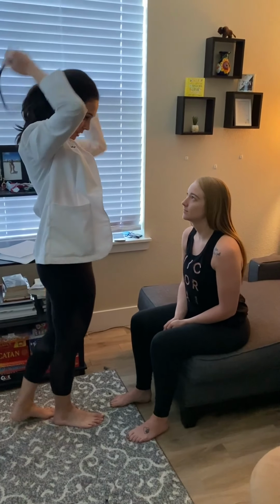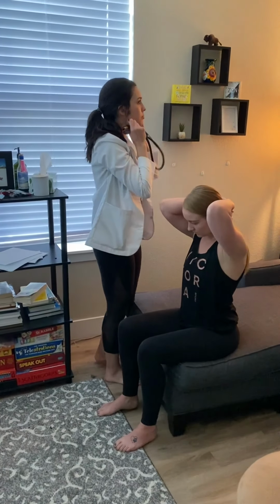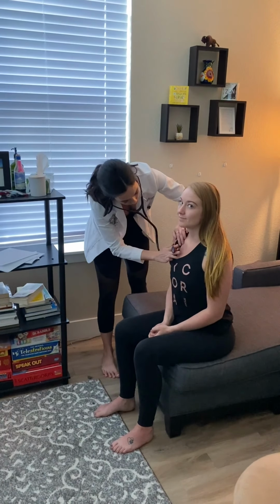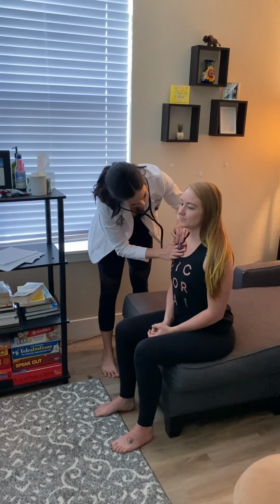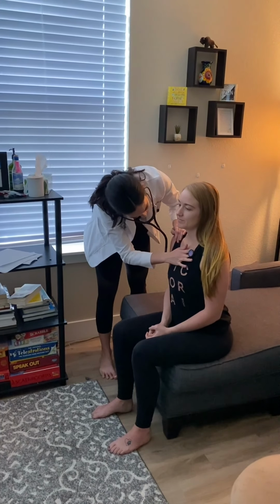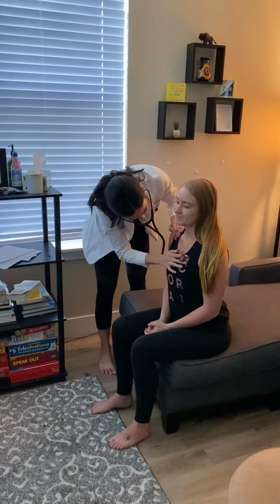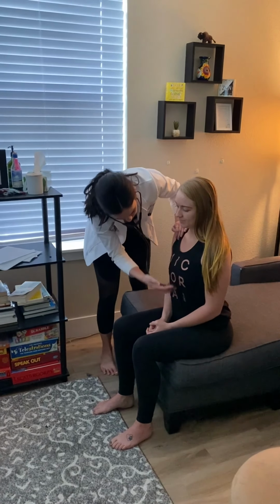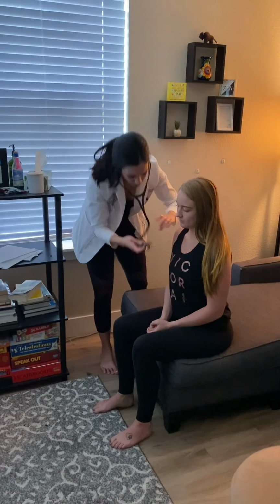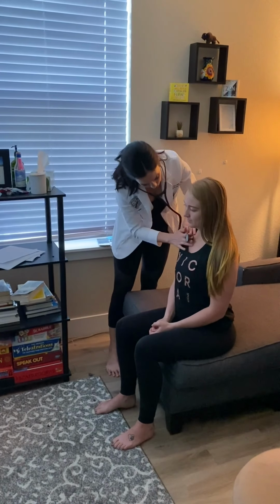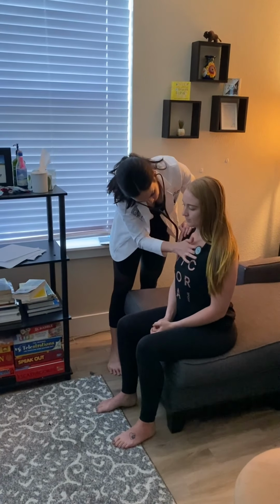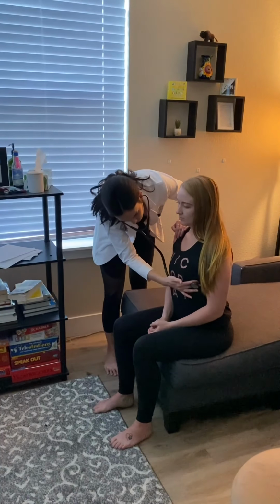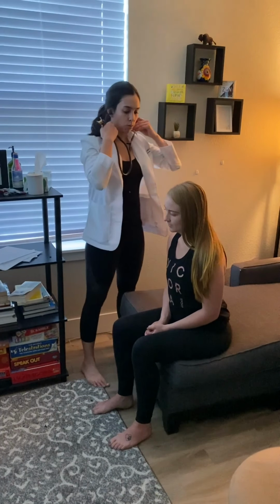Next, I'm going to go ahead and assess your cardiac sounds with both sides of my stethoscope, starting with the diaphragm: aortic, pulmonic, Erb's point, tricuspid, mitral. So S1 and S2 were regular in rate and rhythm. No S3, S4, or murmurs were heard.